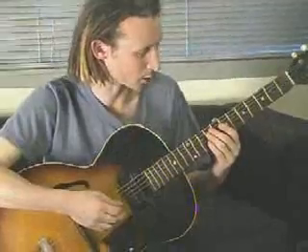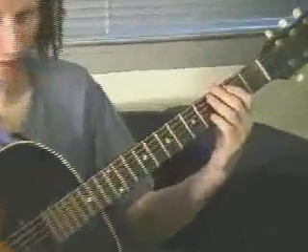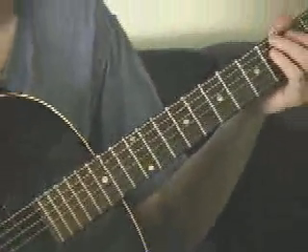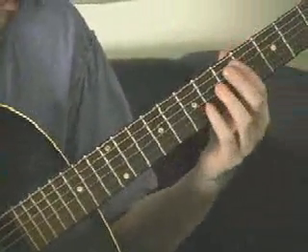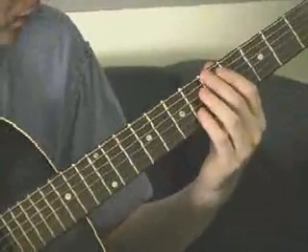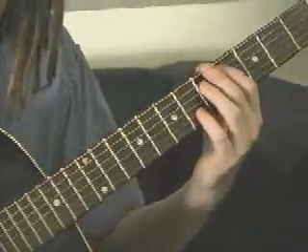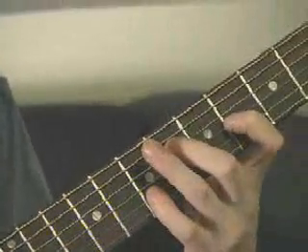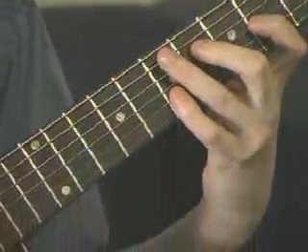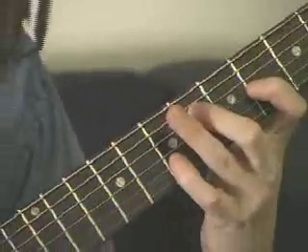The verse part in Pardon Me, I'm playing through a phaser and a delay, and I'm doing these volume swells. So it's kind of difficult to do with this, but maybe I could do it. Okay, I start off with this, and I just kind of swell the volume up like that. I don't know if you can tell.